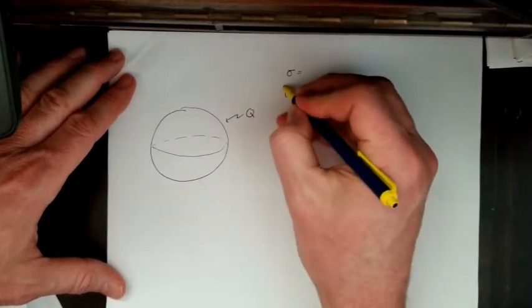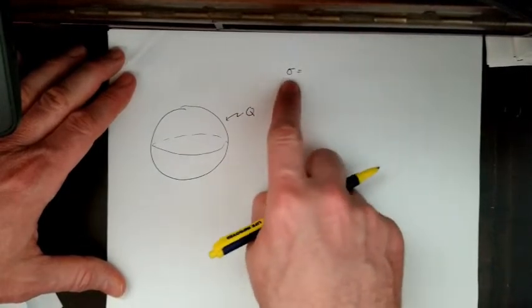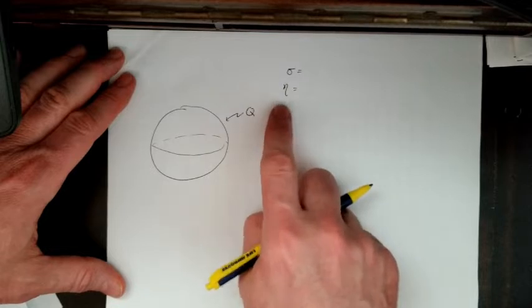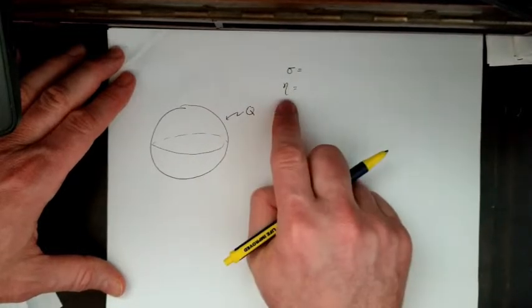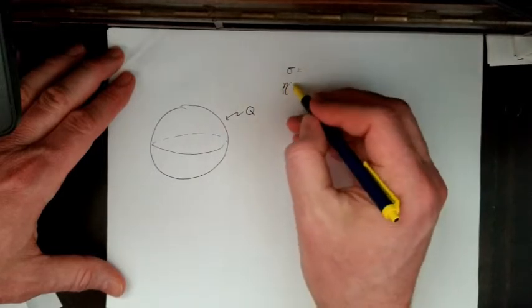On other videos, I might use eta, depending on which textbook I happen to be using at the time. I'm more in the sigma camp right now than eta, but if you're looking at some other source where I'm using eta, this is also used for surface charge density in some places.